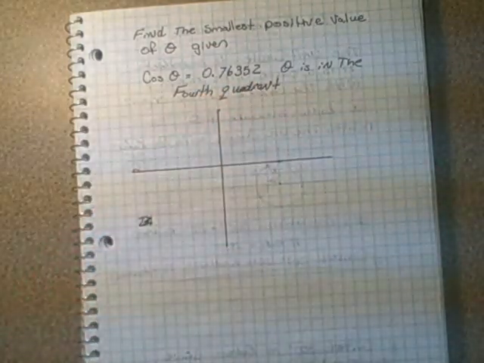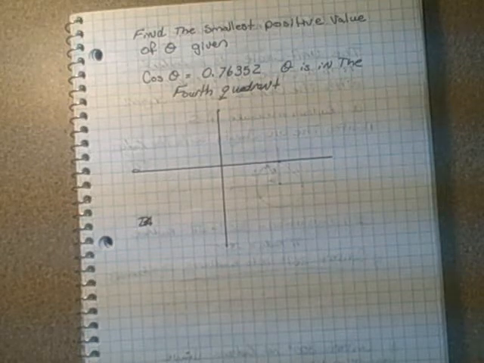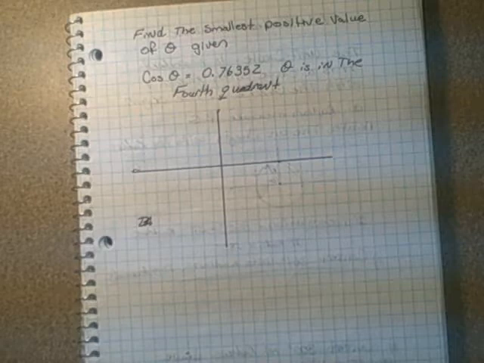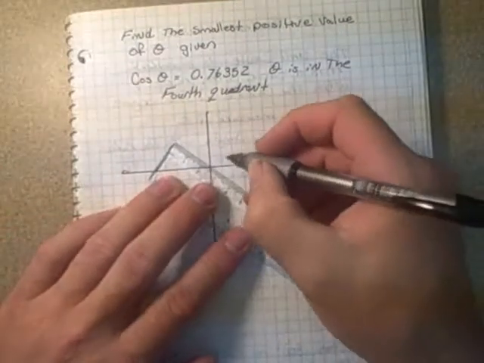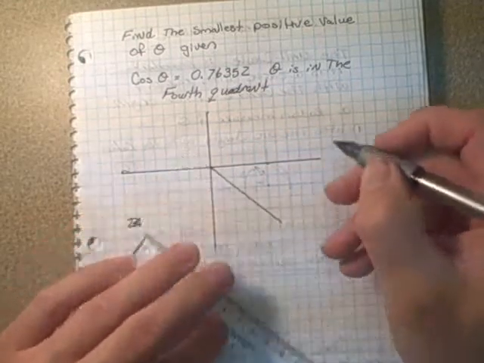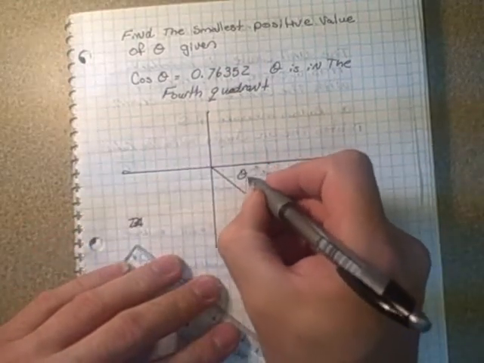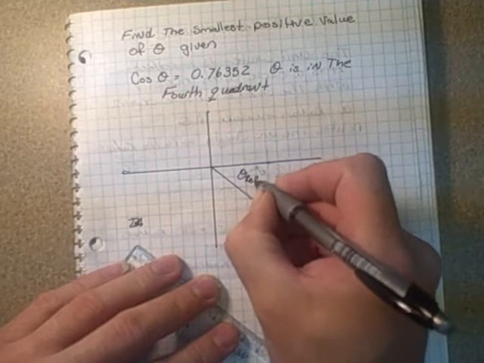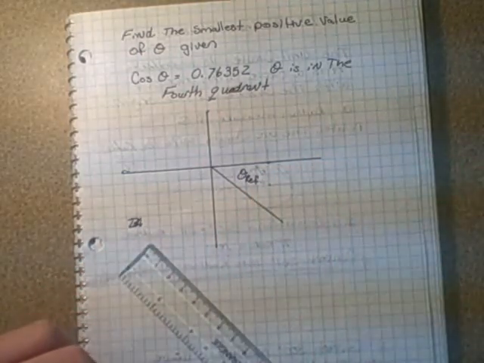Okay, so there is my Cartesian plane. Here I want to look at it and say, okay, fourth quadrant angle. My reference angle, I'm going to put reference because that's what we're dealing with here, is right there.